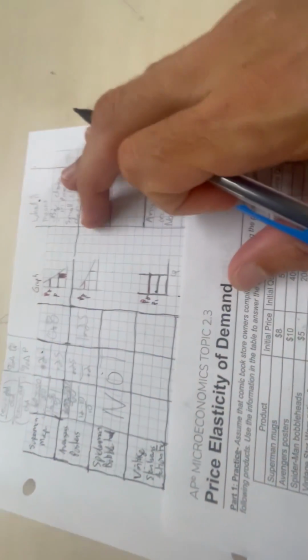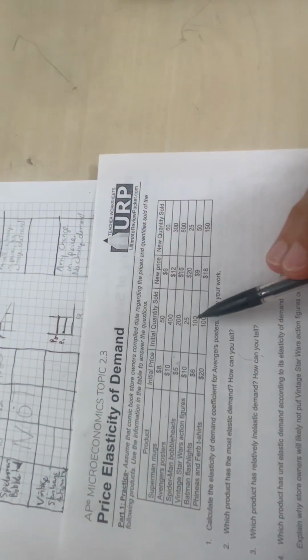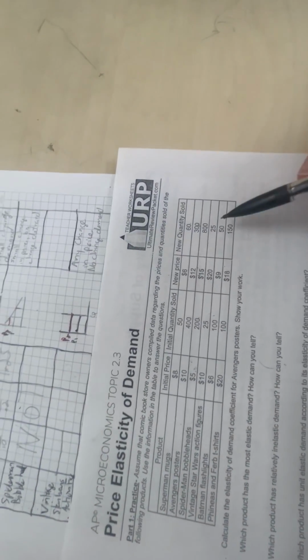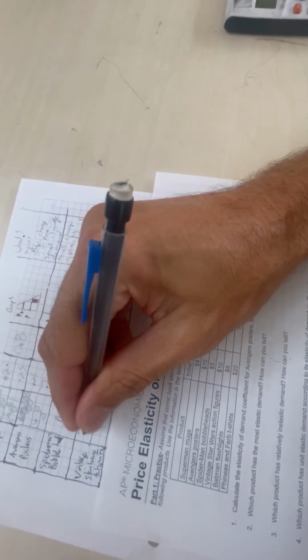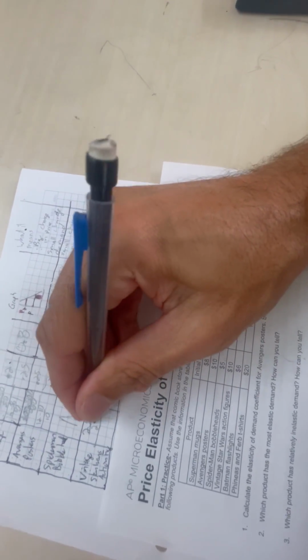So I'm gonna go to vintage Star Wars action figure, same thing. I'm gonna do new minus old over old, so I gotta go to quantity first. So new is 25 minus old, 25, divided by 25. In this case, it really doesn't matter because it's 0, right? 0 divided by anything is going to be 0. So I now know that my top number is 0. So I already know my total answer.